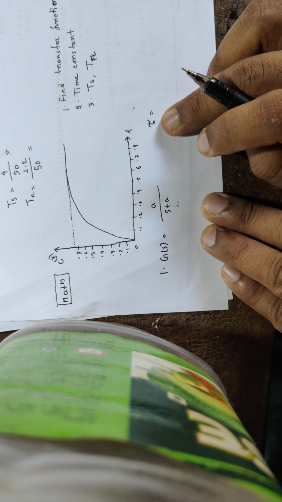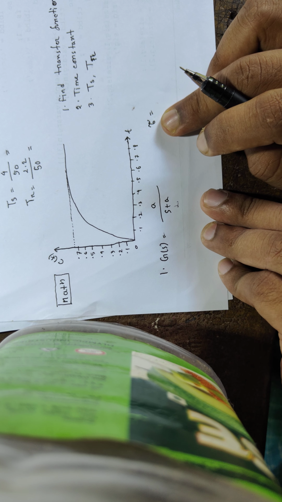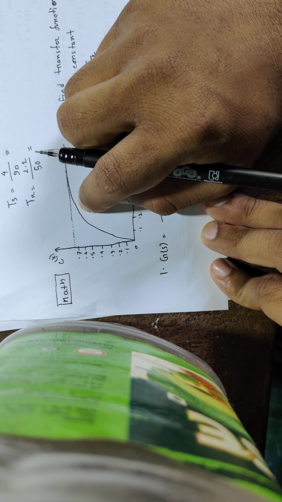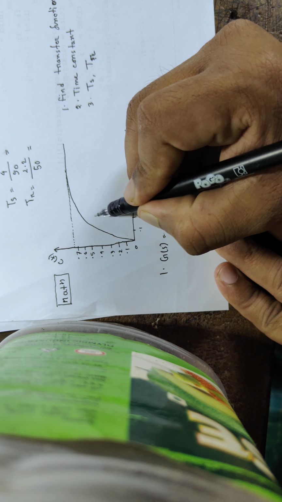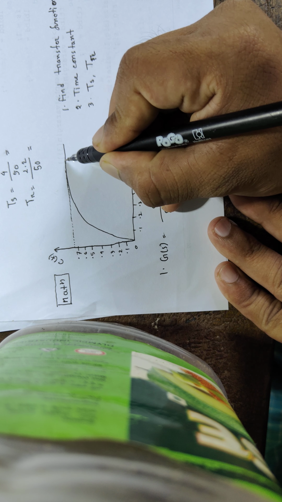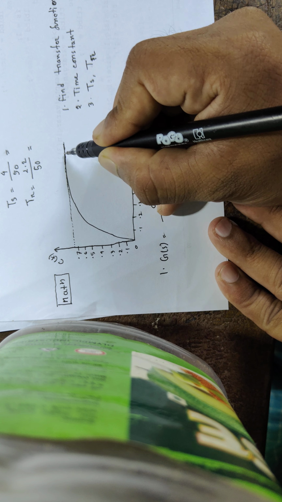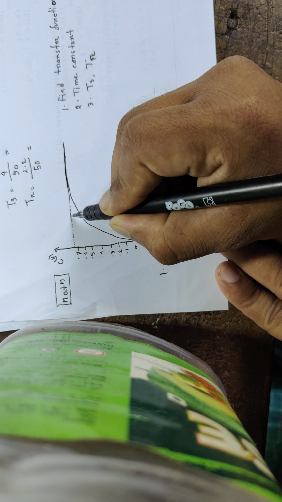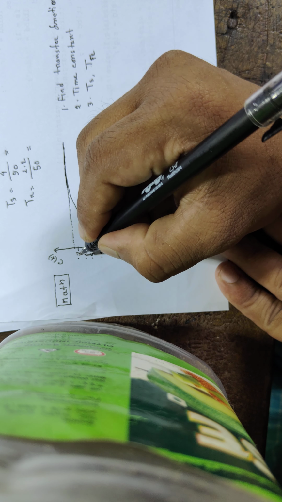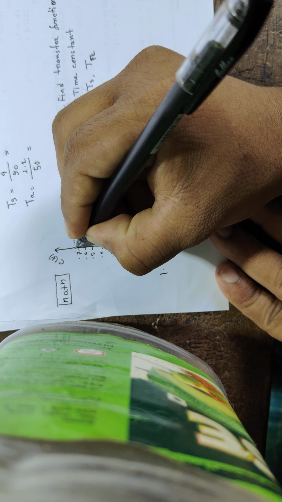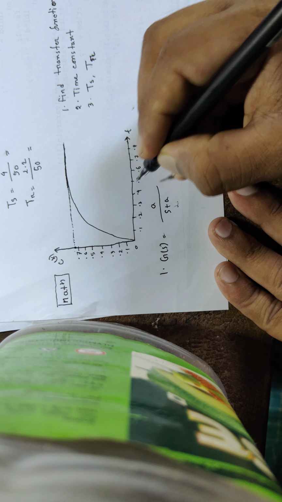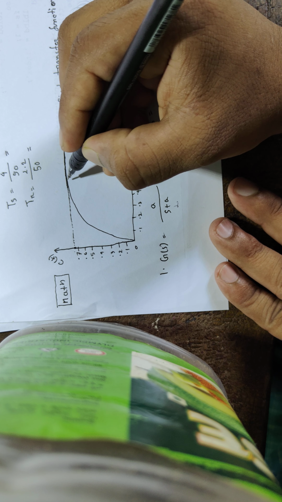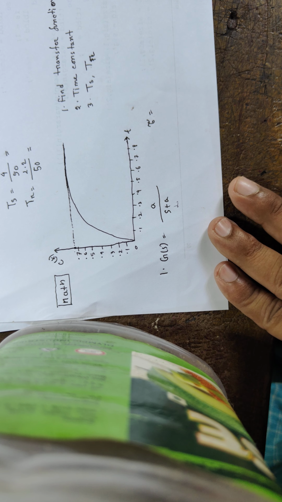What is time constant tau? Time constant means when our system response reaches 63% of its final value. Look at this. Our system final value reaches at this point, and then if we draw a line to C(t), then we will get 0.7. Suppose it is 0.72. This axis is not accurate. Suppose this point is 0.72. So our system maximum output is 0.72.